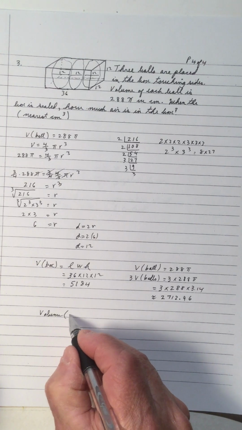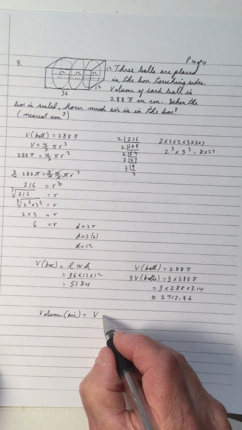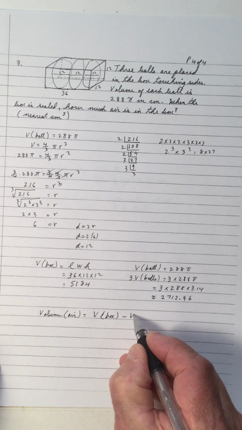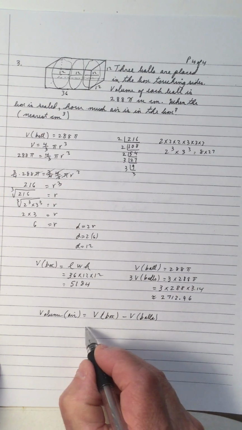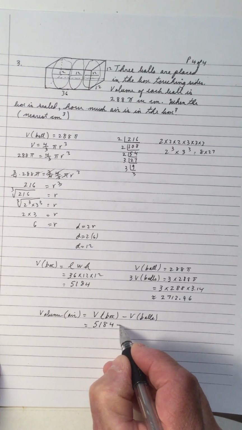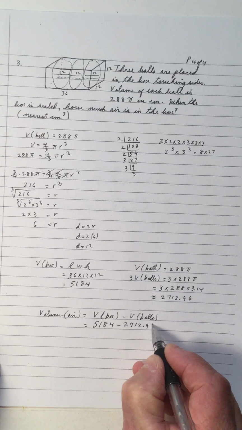So the volume of the air left in the box is the volume of the box minus the volume of the balls. So that's 5184 minus 2712.96.